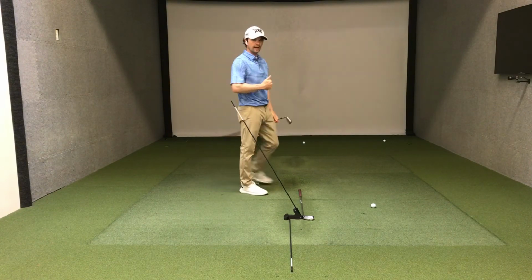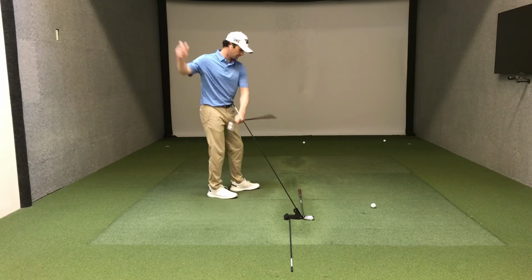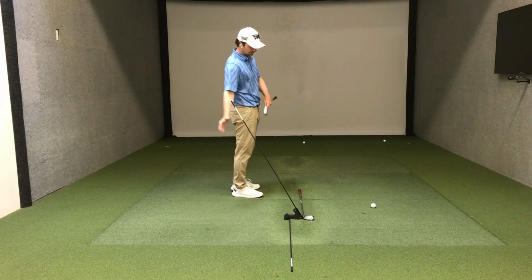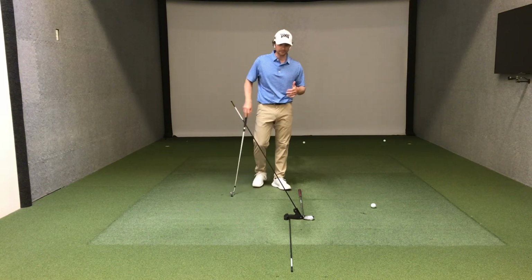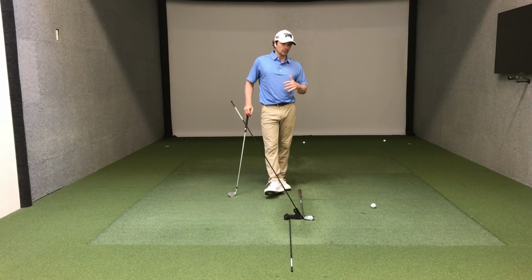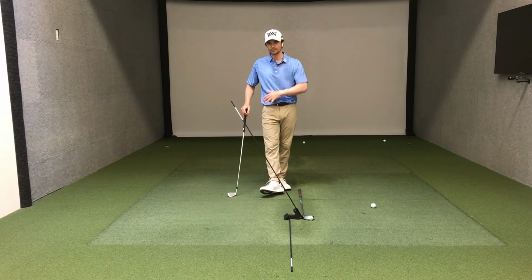Real slow, guys, real slow, because we don't want you to come down and crash into it. We want you to develop that feeling of shallowing and getting feedback that we're underneath, we're in a good spot, shallowing, hitting from the inside. Okay, so I hope that helps you guys understand a little bit more about why you would get steep and some of the fundamentals that help you shallow and hit from the inside.